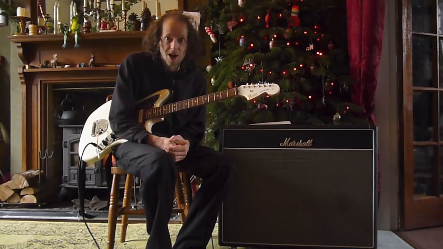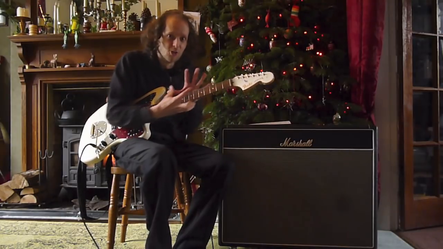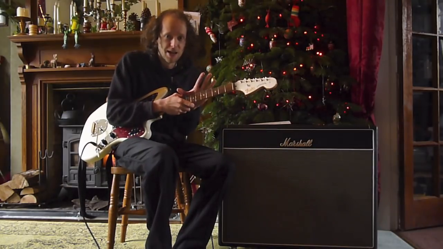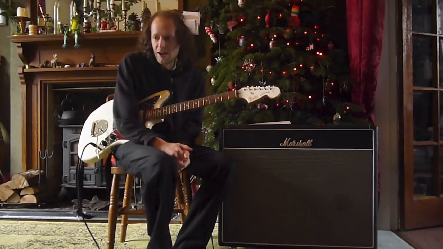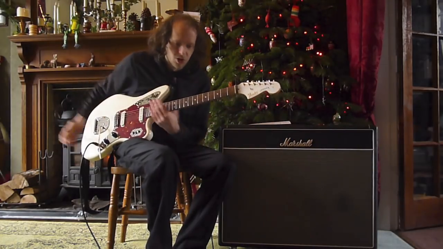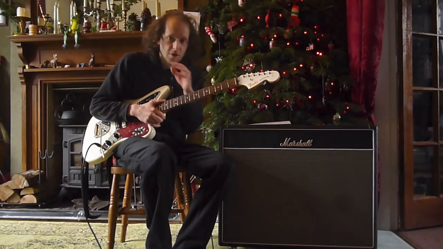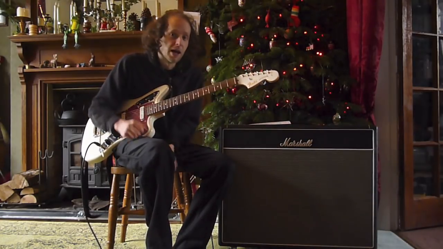You don't need to know the theory behind it. You don't need to understand every concept of the guitar to be able to play the guitar. Most people, like Jimi Hendrix and Eric Clapton and all these players, Jeff Beck and others, they didn't necessarily know the ins and outs of the guitar. They just knew how to play it.